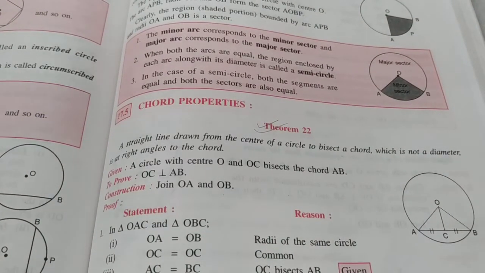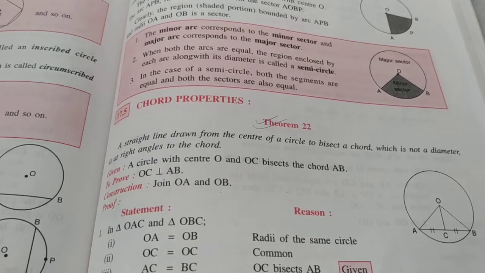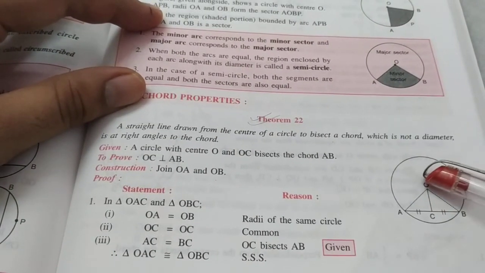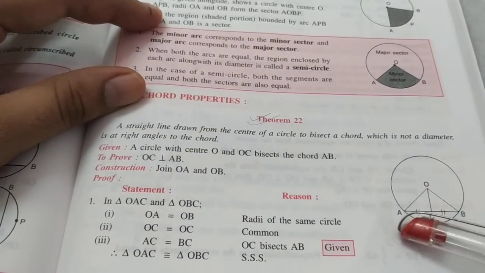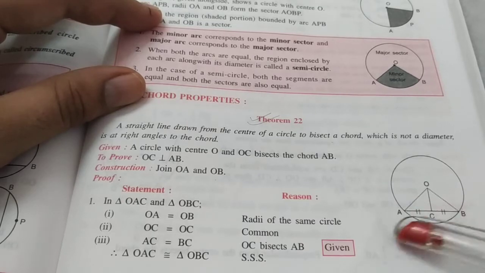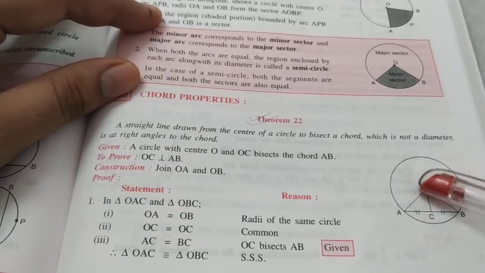Let's start with some theorems which will be useful to solve the sums. Now, a straight line drawn from the center to bisect a chord which is not a diameter, such a straight line will be perpendicular to the chord.